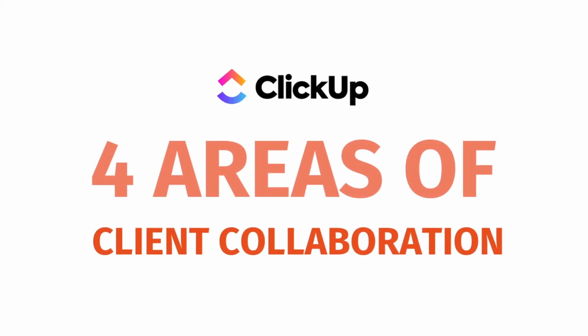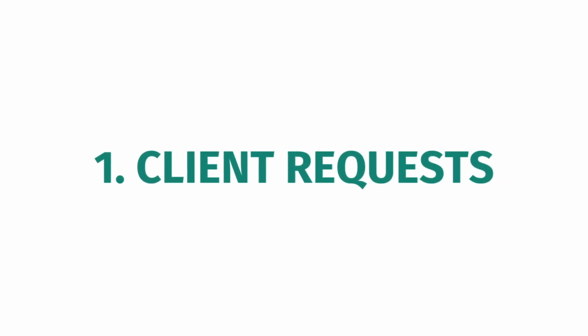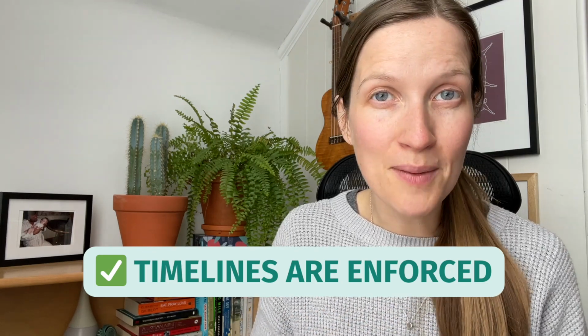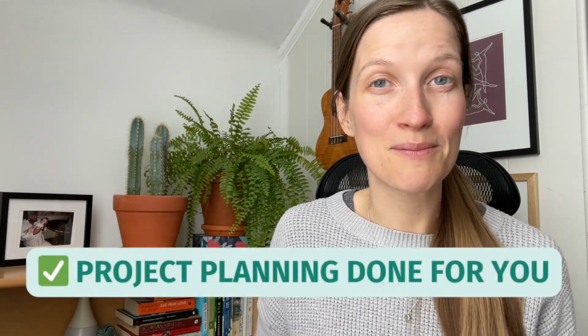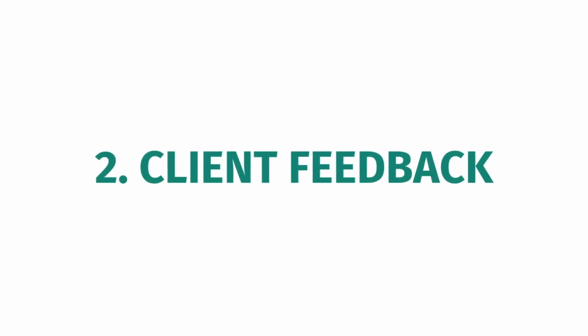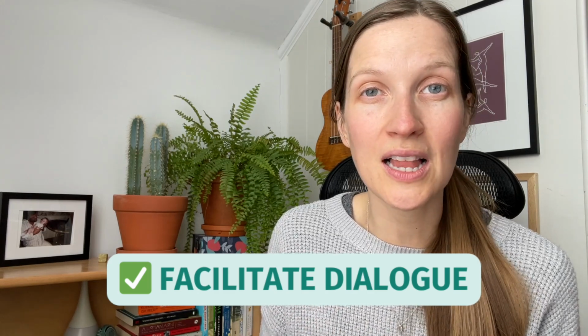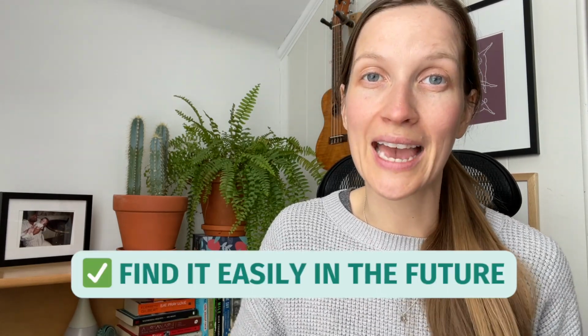To scale a service-based business like marketing freelancing, you need to create systems that save you time. And there are 4 types of client collaboration that you can systemize in ClickUp. 1, client requests can be streamlined in ClickUp using forms so the client understands the timelines, provides you with everything you need right from the beginning, and the project basically plans itself, so all you have to do is just get started. 2, client feedback using individual tasks as individual deliverables, and using the comments field for input, you can easily facilitate dialogue with the client and reference all that information again in the future.